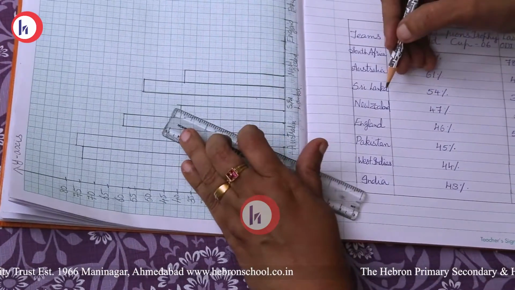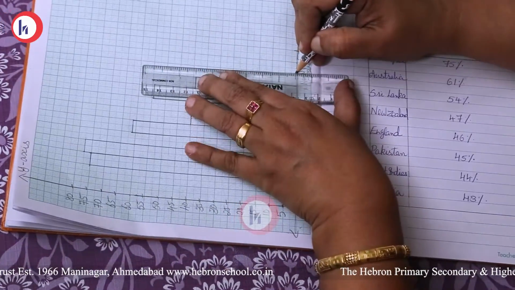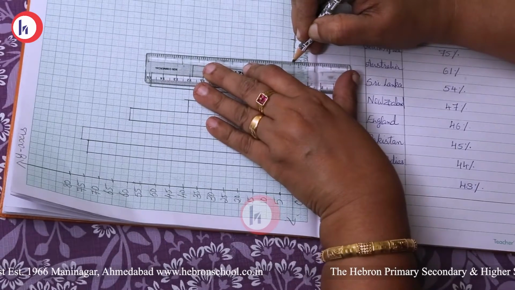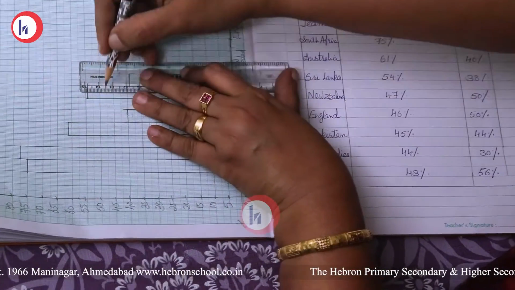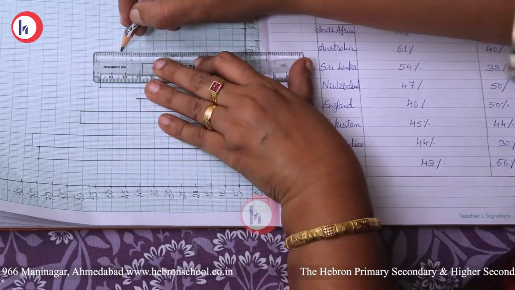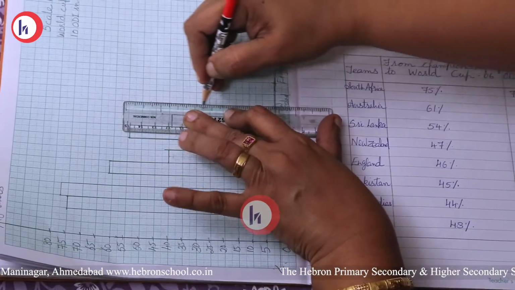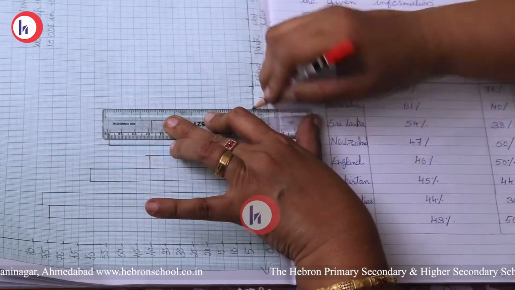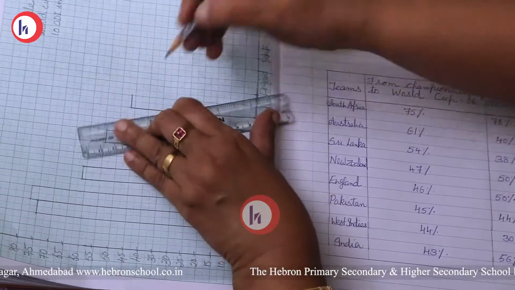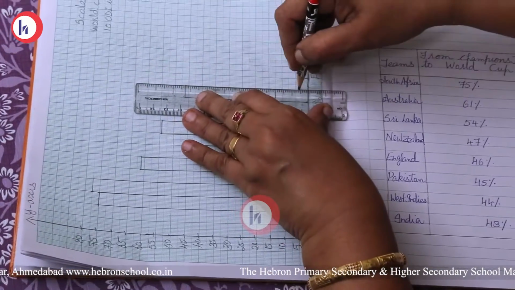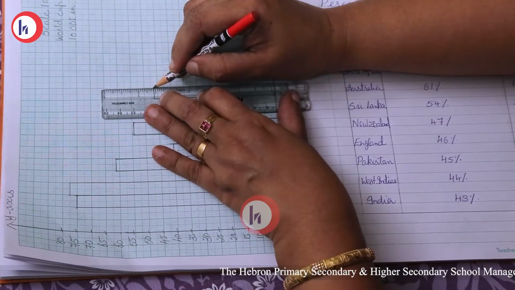Then see that New Zealand is 47. 47 is between 50 and 45. Then 50 is also there.